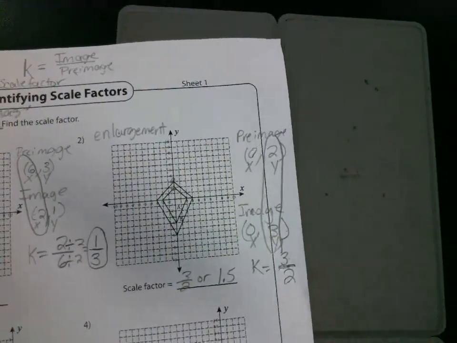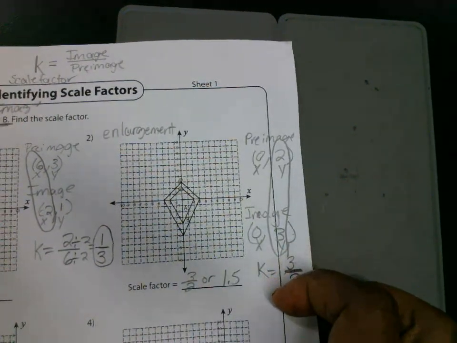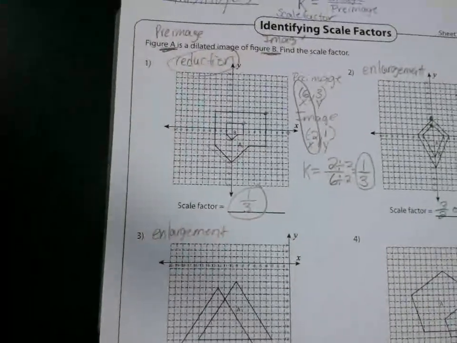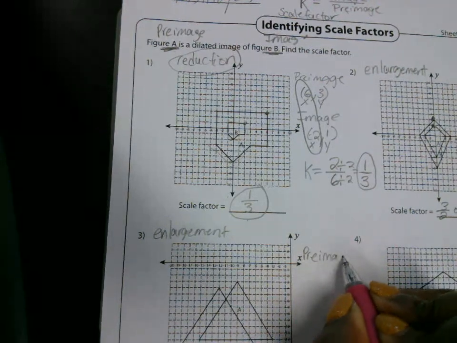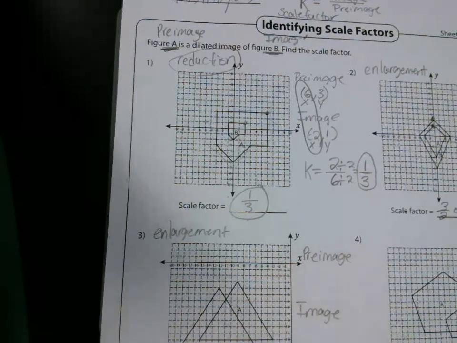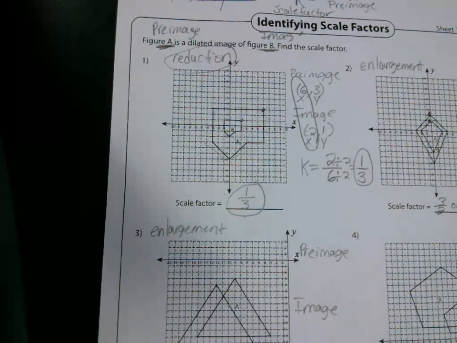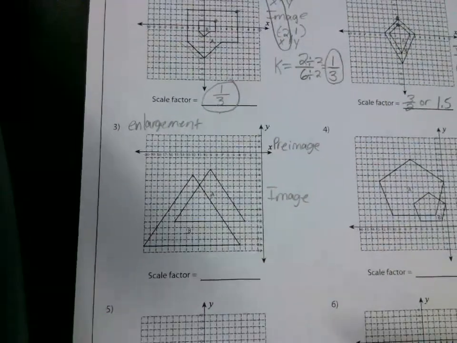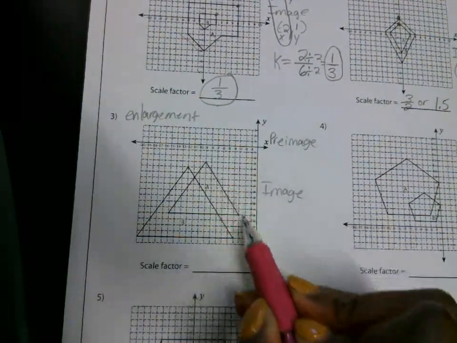All right. Anybody still copying? All right. Number 3. Pre-image. Image. Do you want to use the top corner? Or you want to use the bottom right? You can use the bottom right. This is our pre-image A.